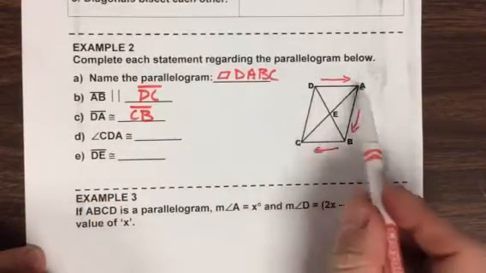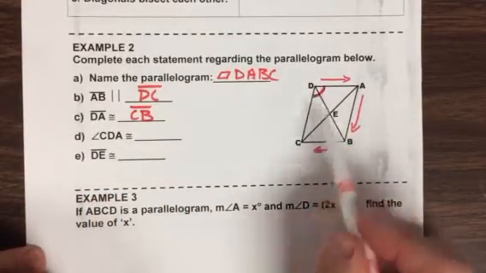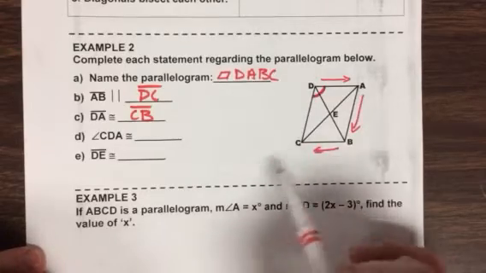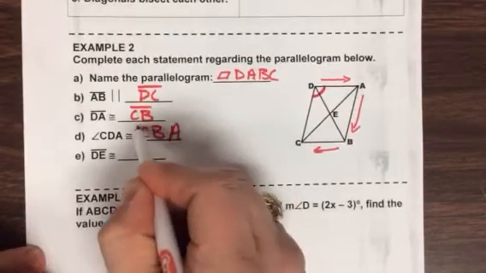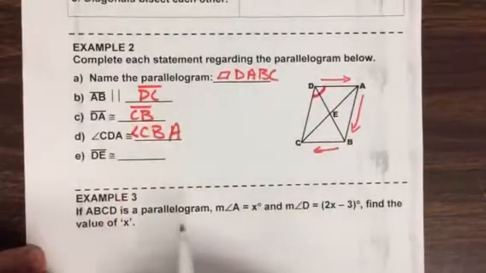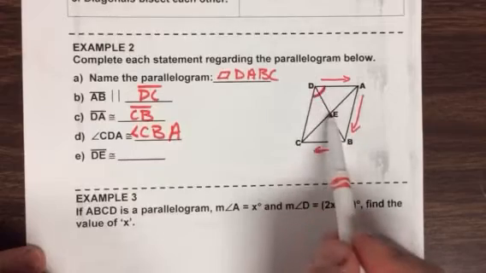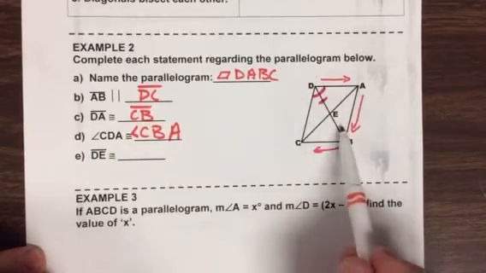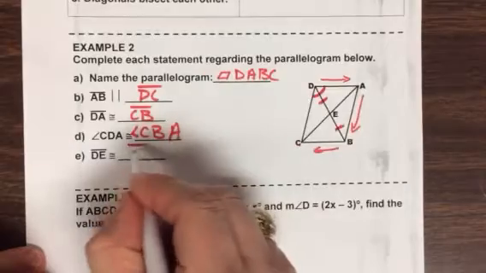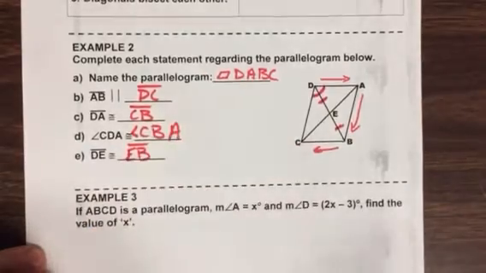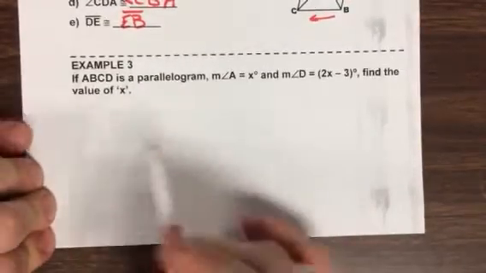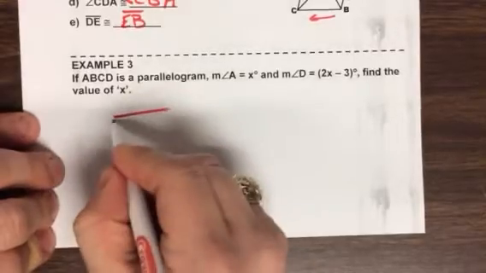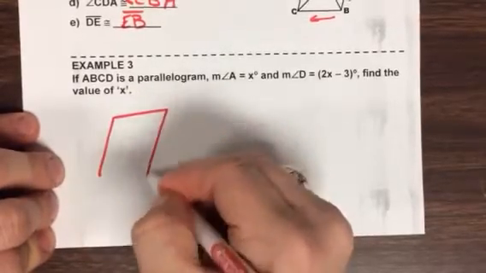Angle CDA, this angle right here, would be congruent to angle CBA. Make sure that you put your angle sign in there. And DE, this piece, would be congruent to EB. We're eventually going to get to the point where we start using this to our advantage. So let's look down at example number 3. If ABCD, I'm going to go ahead and draw myself that picture again.